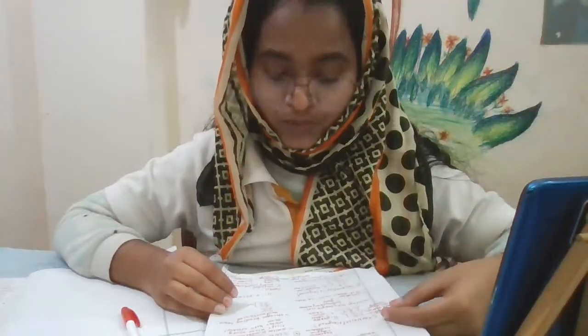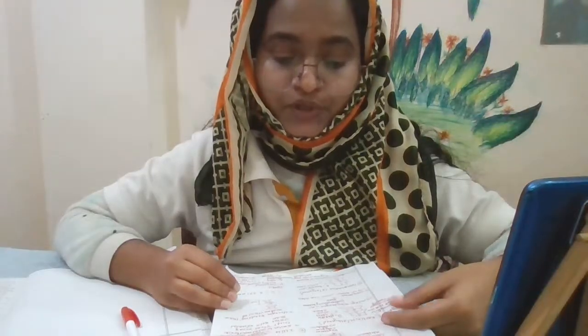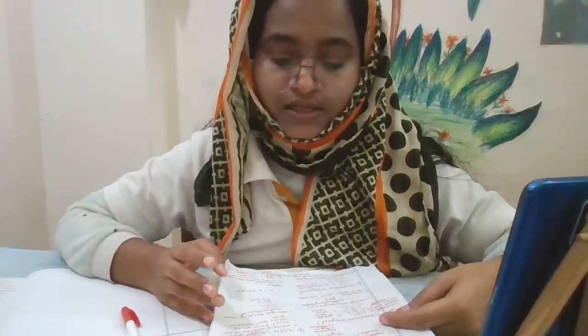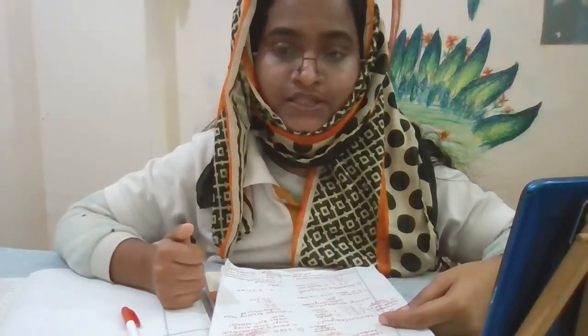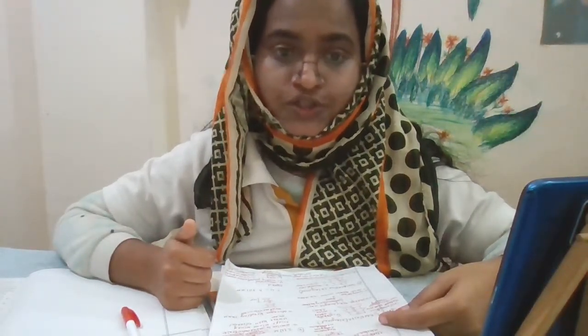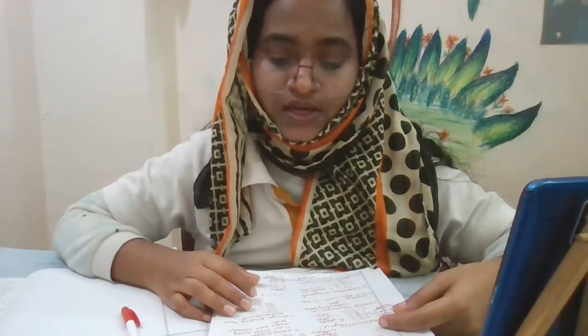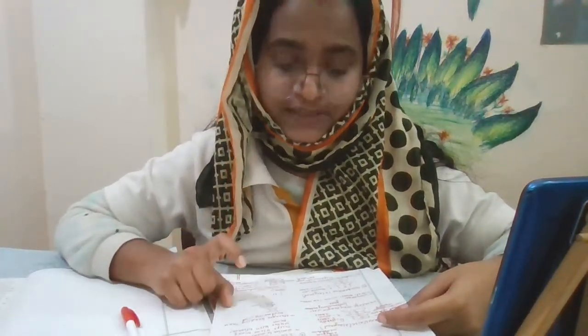Now we have montmorillonite and illite. Montmorillonite and illite are octahedral. Montmorillonite is three layered. It has low permeability, low shear strength, and high compressibility.